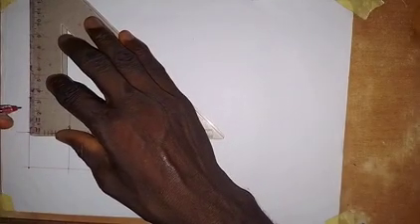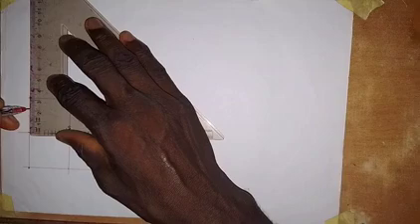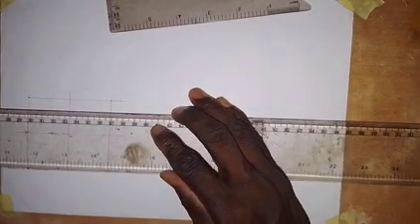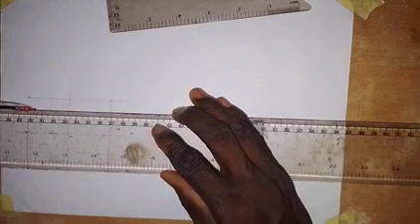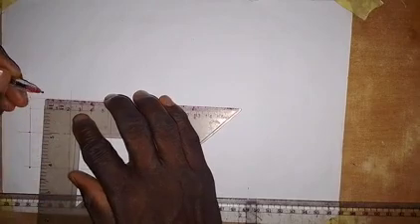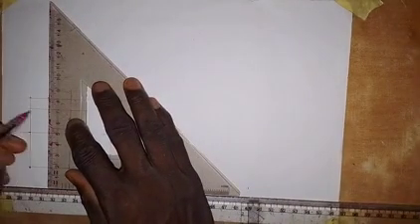This is 22 millimeters. So here I will draw a horizontal line like this. Then we take 20 millimeters from this point to the left side. Here we draw a vertical line like this.